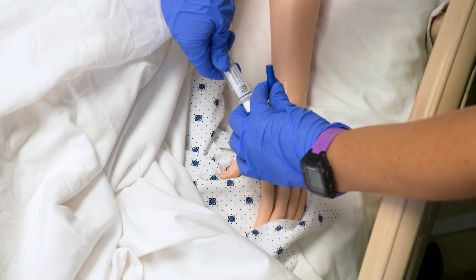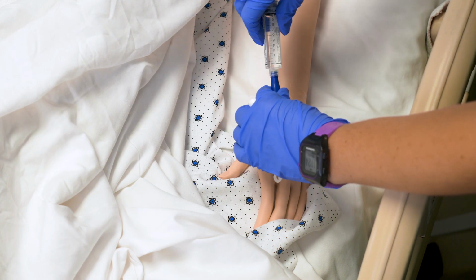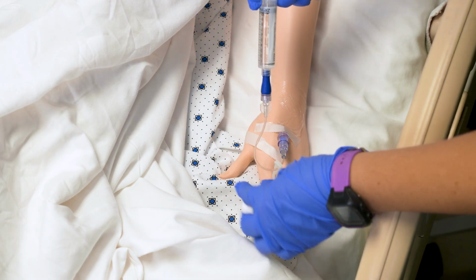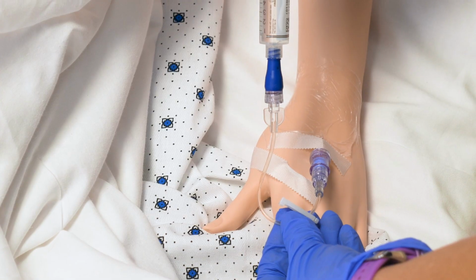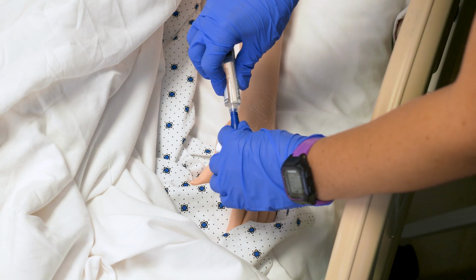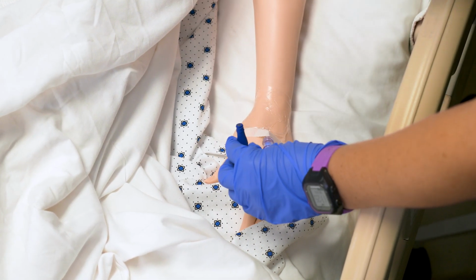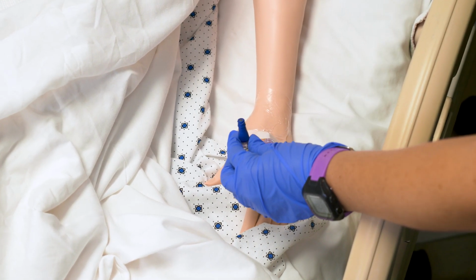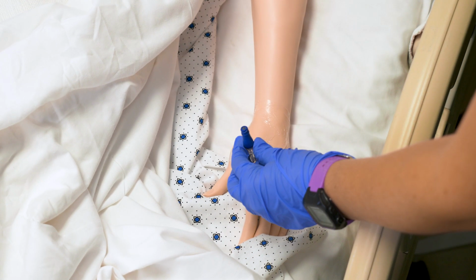I'm going to remove the cap from my normal saline, attach my syringe, unclamp my tubing, and flush with the 5 mLs. So I'm disconnecting my saline. These saline syringes are one-time use, so you cannot use it again. I'm not touching the end of that, and now I'm going to connect my IV tubing.